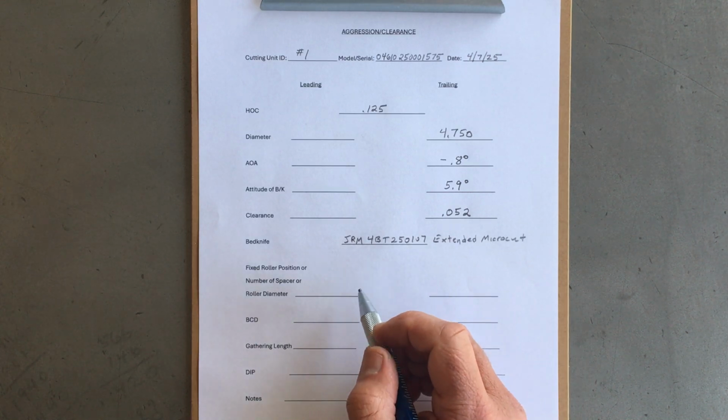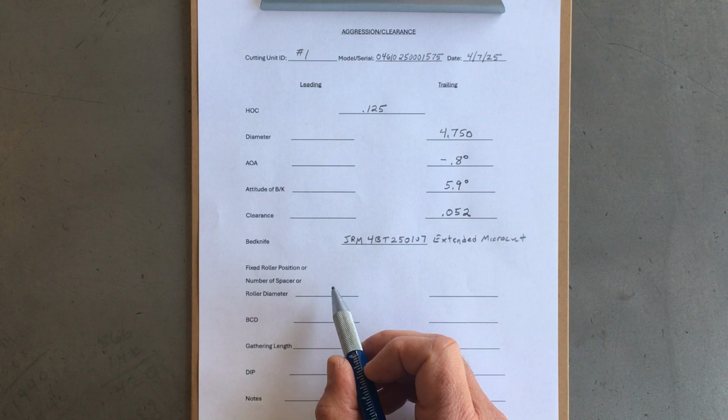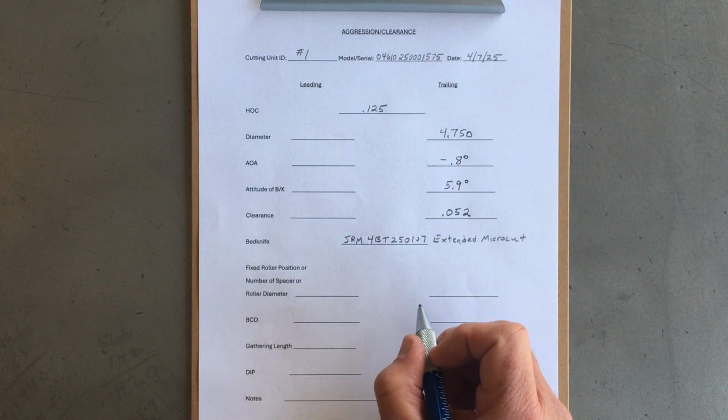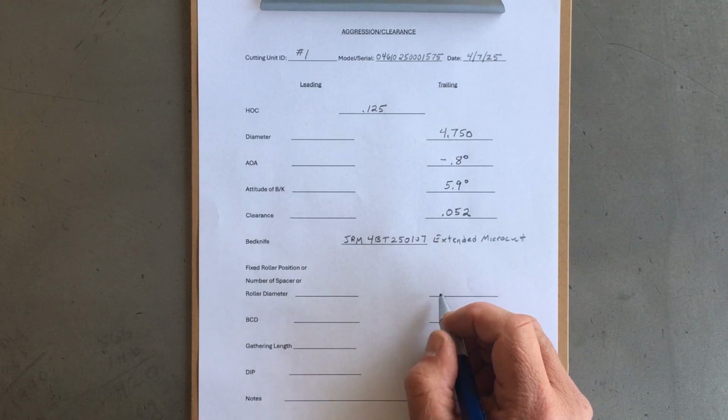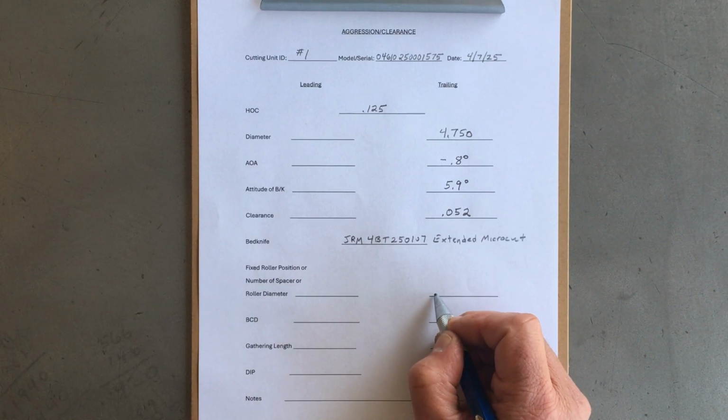In this case, it was a Toro DPA, and the rear roller can be adjusted by adding or removing spacers. In this case, there were no spacers employed.